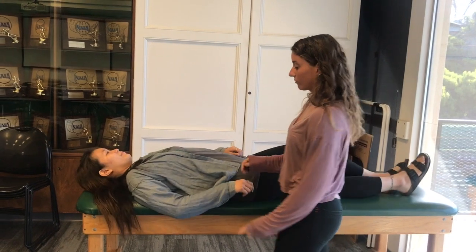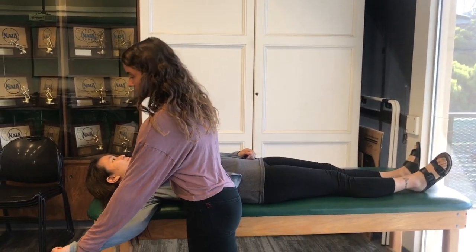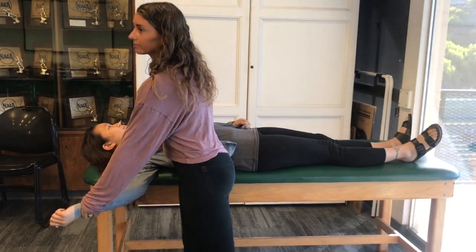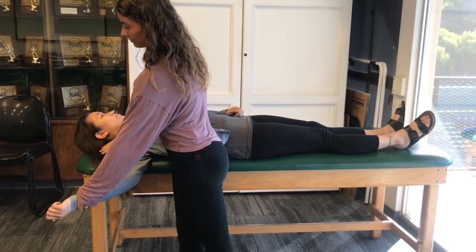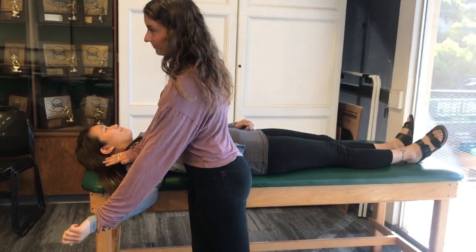Next, we are going to do the surprise test, an active release test. The subject lies supine with the test shoulder in 90 degrees of abduction and full external rotation. The examiner stands with the distal hand grasping the subject's wrist and hand. The examiner's proximal hand is placed over the subject's humeral head anteriorly.